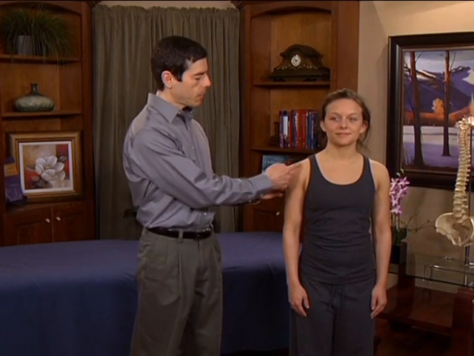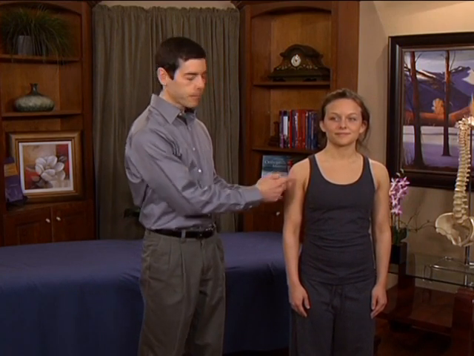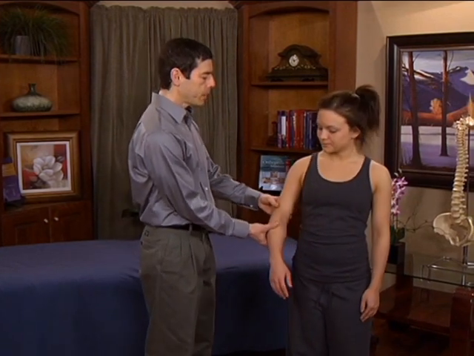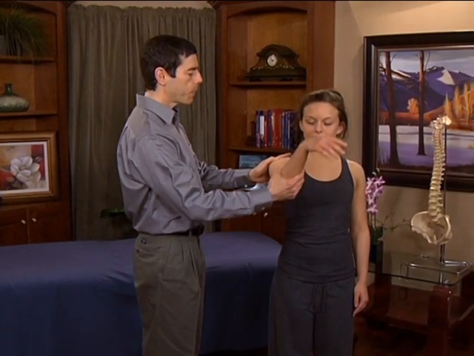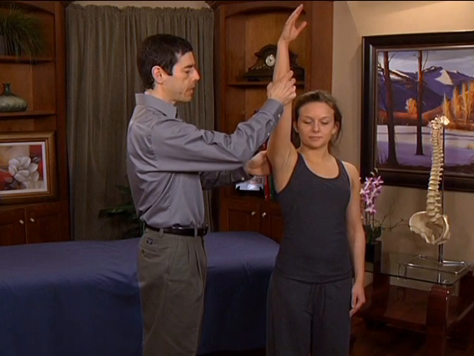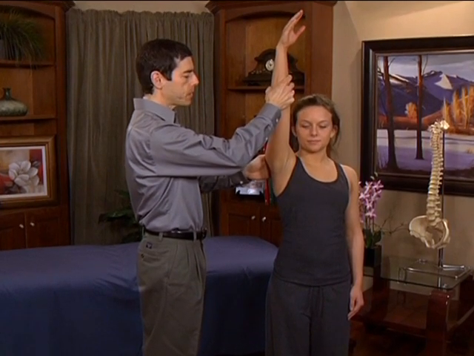The near impingement test also evaluates subacromial impingement. However, it puts more emphasis on structures that are likely to be impinged beneath the coracoacromial ligament, such as the tendon from the long head of the biceps brachii. In this test, I'm simply going to bring the client's arm into full forward flexion as far as possible, and see if that reproduces pain.